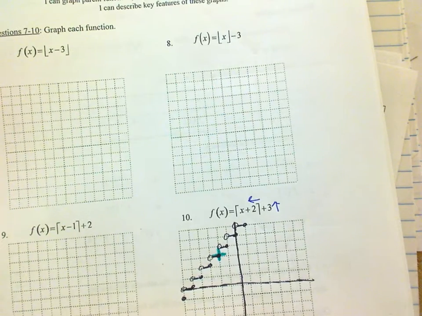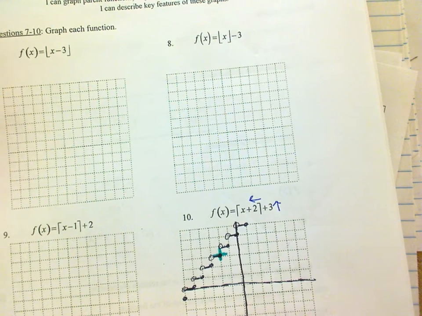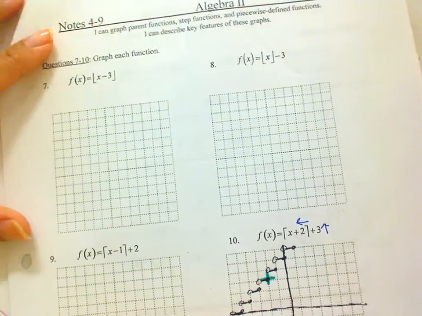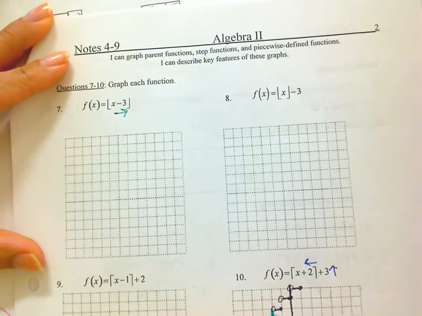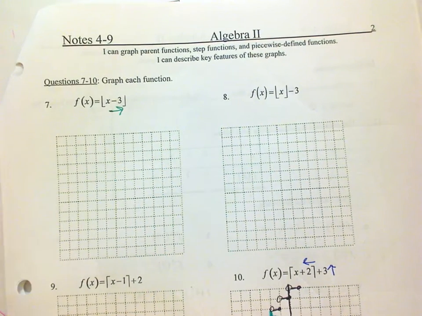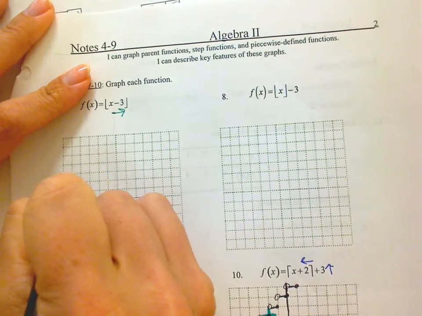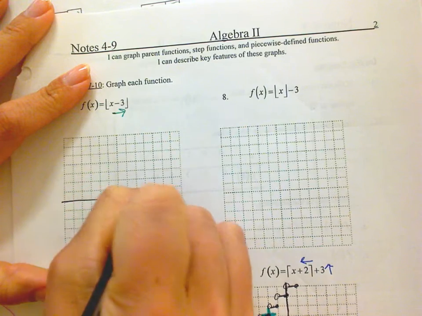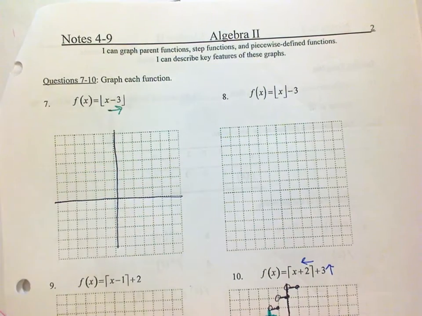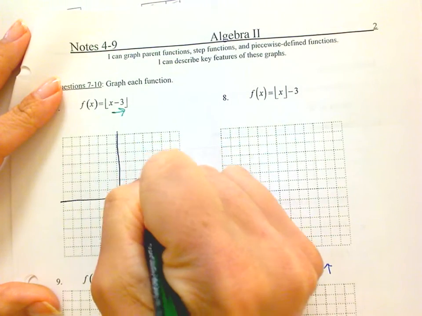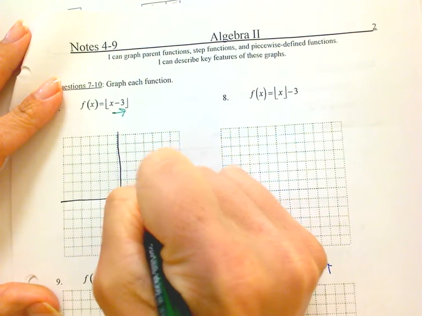When you shift them, please make sure you use a highlighter, some kind of colored pencil, something that stands out to tell me where your new center is. So this -3 means we're going to have to move to the right 3. Oops, we have to draw in your X and Y axes first here. And then we're going to go to the right 3. 1, 2, 3. And this is where we're starting from.